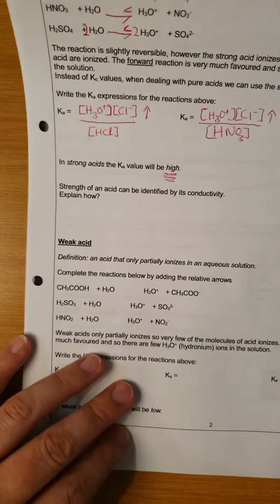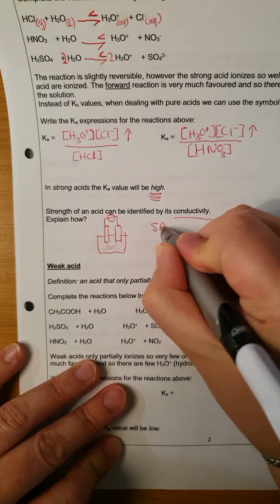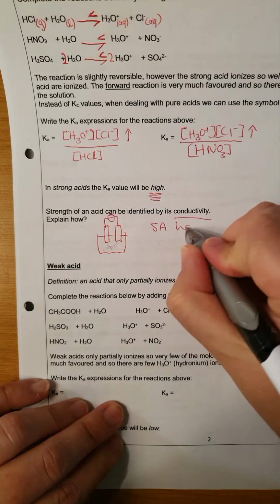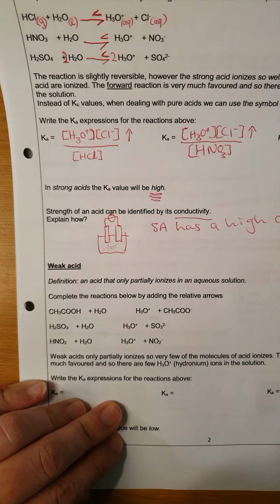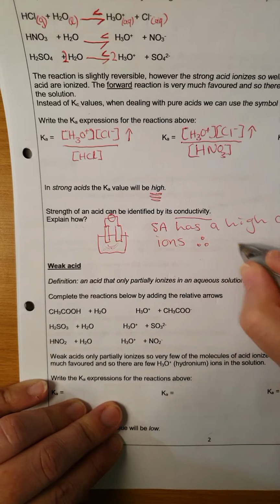And so a strong acid will have loads of ions in its solution because most of its molecules have become ions, and so the conductivity of a strong acid will be quite high. So you can say a strong acid has a high concentration of ions, therefore high conductivity.